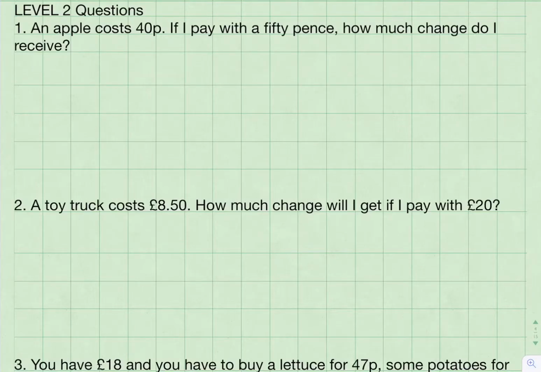These level 2 questions we're particularly looking at change and also the different ways that you might see money written. So in the first question, an apple costs 40p. If I pay with a 50 pence, well, 50 pence, that just means 50p. But when we say p, we're just shortening the word pence to its first letter. But that might be quite confusing the first time you see that. How much change do I receive?